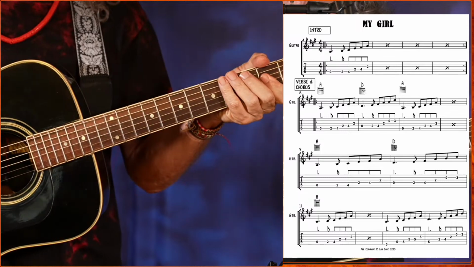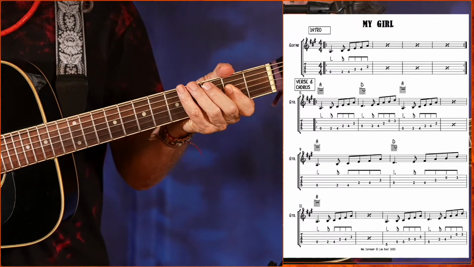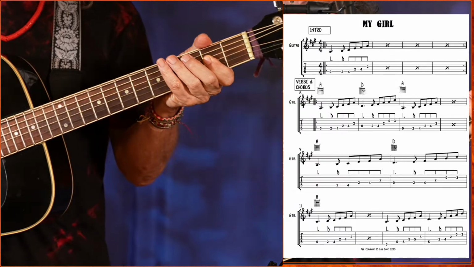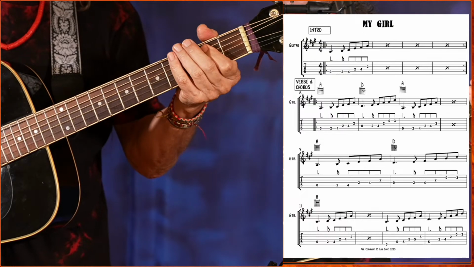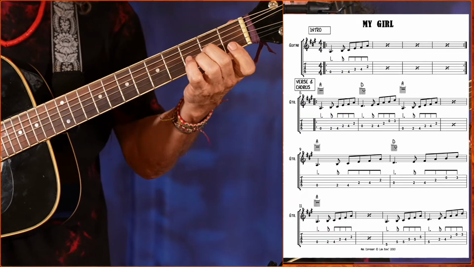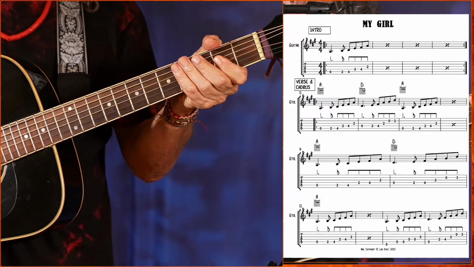So what you get to do, you get to play this line while you sing. Now, that's not the easiest thing to do in the world. However, you can just do it without singing it. So you can go. But you can do it.